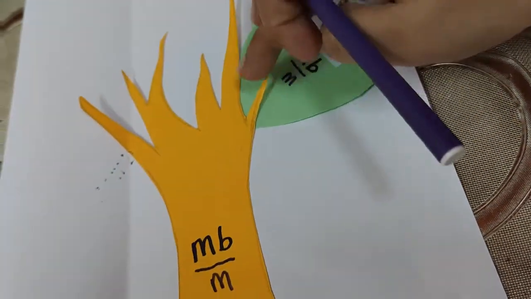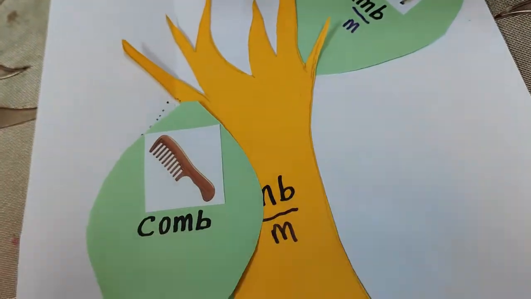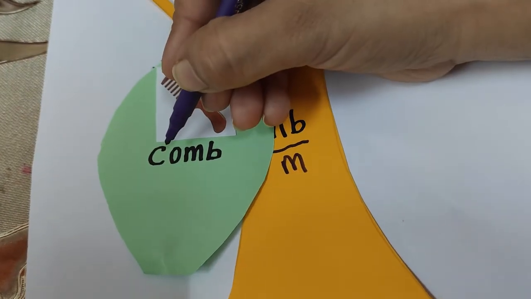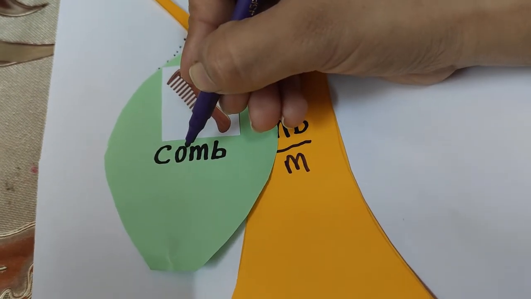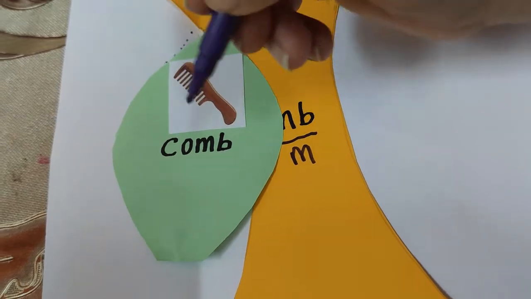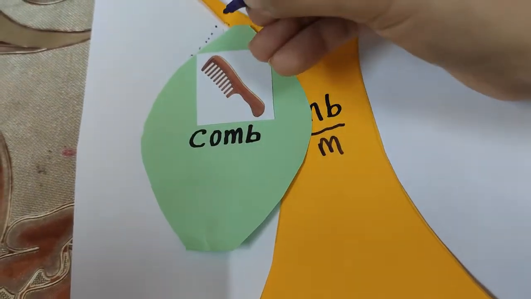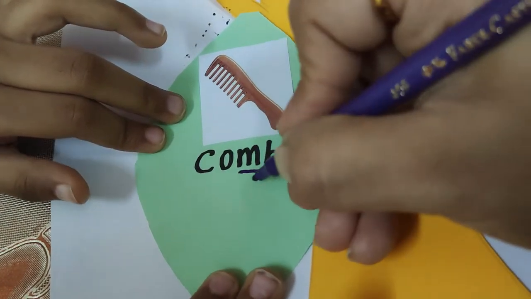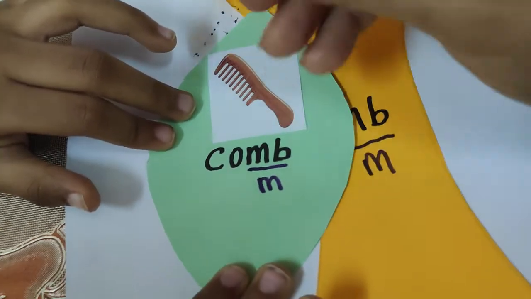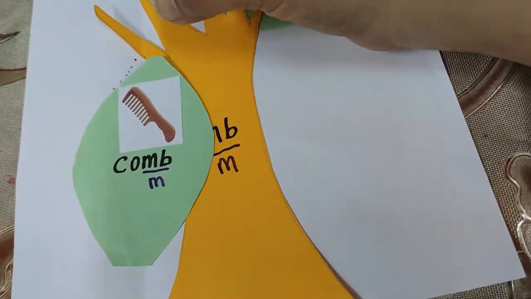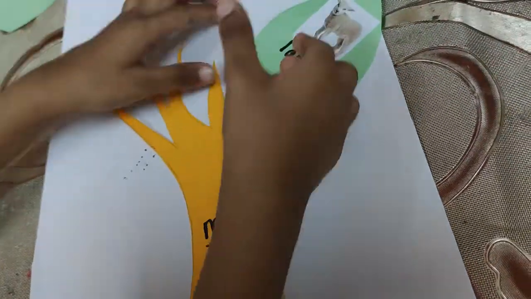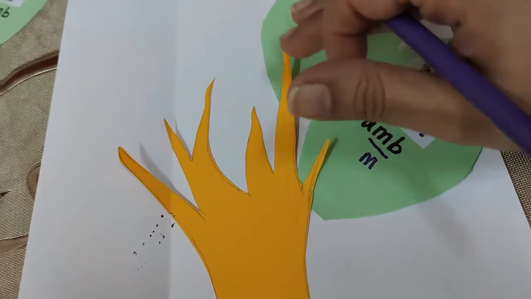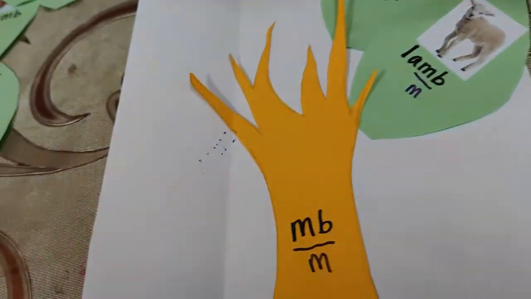Next one. What is the sound of C? K. The sound of O? O. And the sound of MB? M. So C-O-M-B, comb. Very good. Comb.